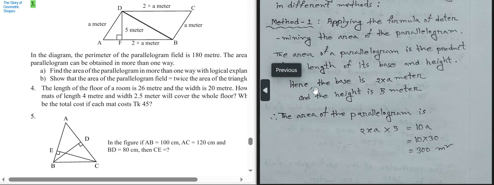Here AB is the base, or we can say DC or CD is the base, which is 2a meter, and the height is 5 meter. Here in the figure, DF or FD is the height of the parallelogram. So DF is 5 meter.